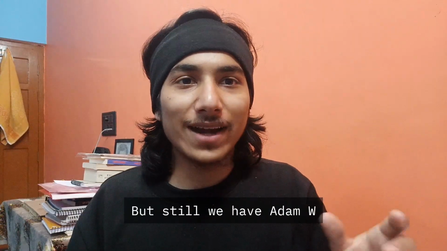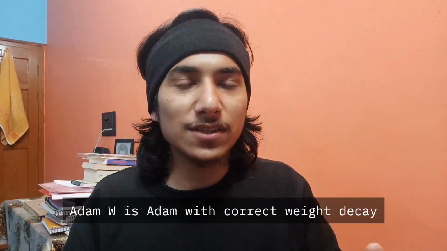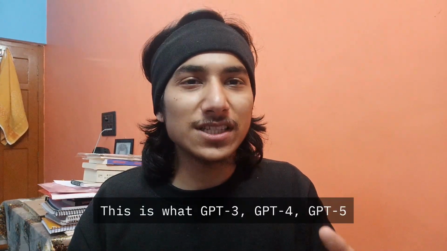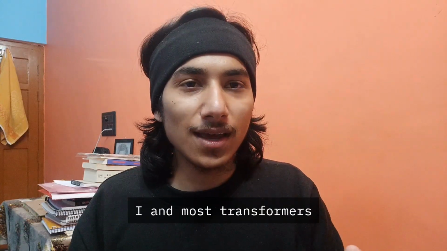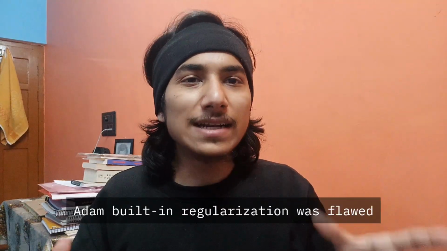But still we have AdamW. AdamW is Adam with correct weight decay. This is what GPT-3, 4, 5 and most transformer models use during training. Adam's built-in regularization was flawed. AdamW fixed weight decay and made training more stable.